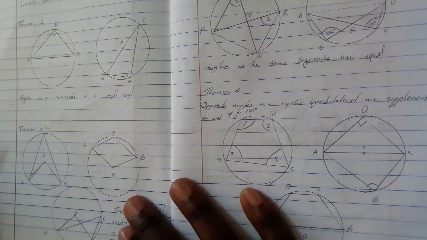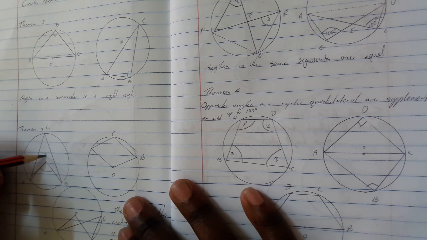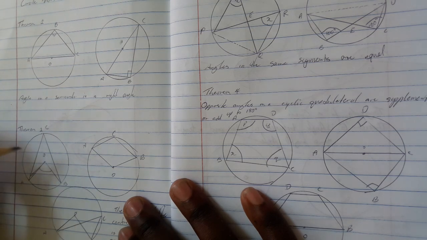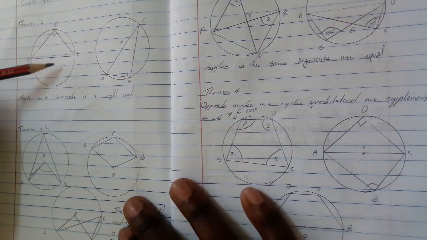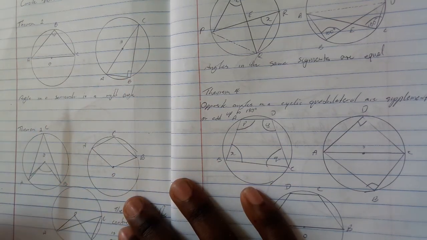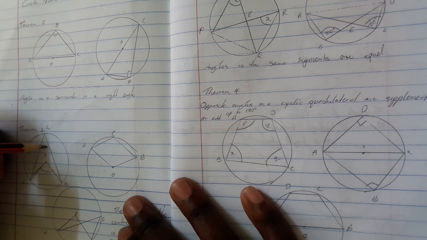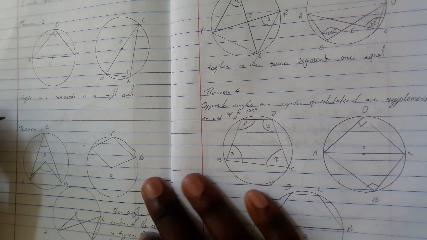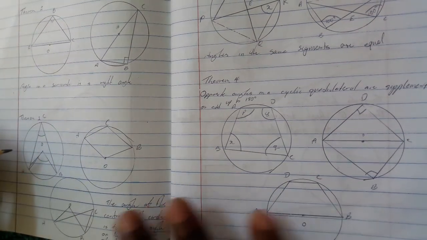Theorem 1 says the angle at the center of the circle, O, will indicate the center. And I must say that theorem 2, all the other theorems follow after theorem 2. You can prove that all the other theorems follow from theorem 2. Right? It says the angle at the center is 2 times, or twice, the angle on the circumference standing on the same arc. This arc, the arc I showed you just now.